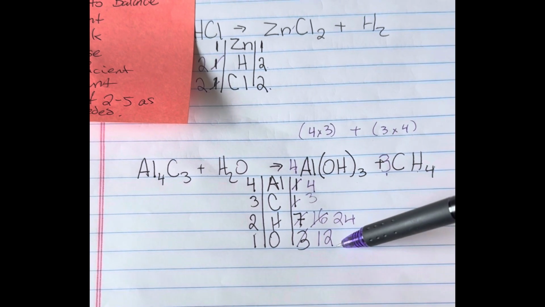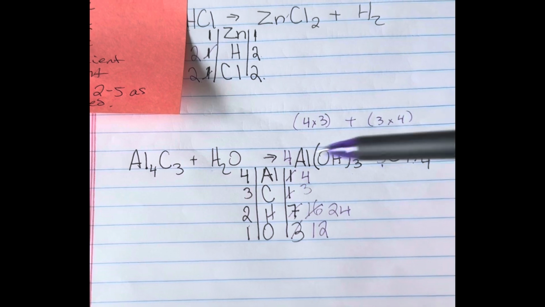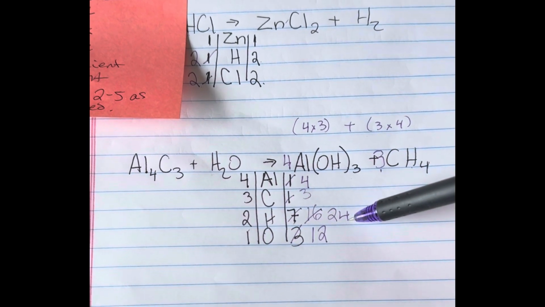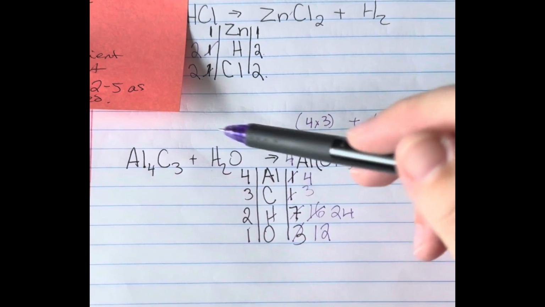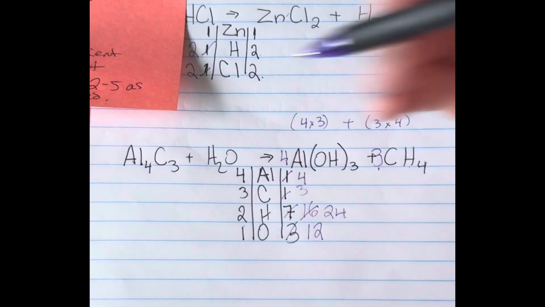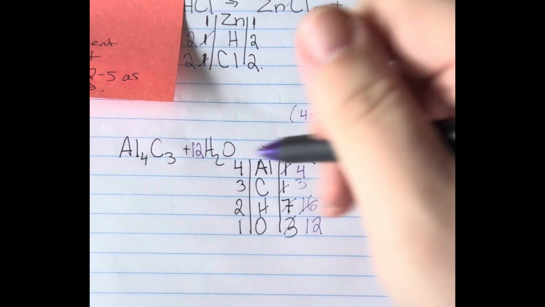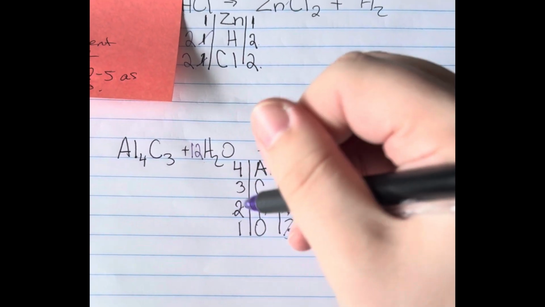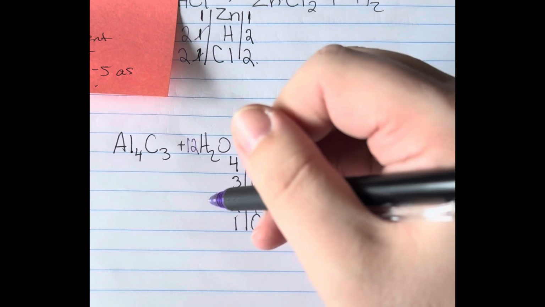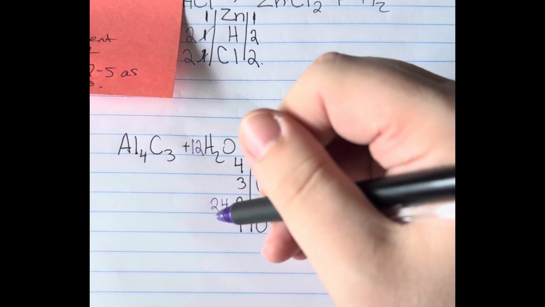So either you can look at this oxygen and go, oh, I just need to make this a 12. That works. You can also look here, 24, and this is the only place where hydrogen is on the left. So 24 divided by 2 would be 12 as well. So this has to be a 12, which means the hydrogen becomes 12 times 2, 24. And the oxygen is just 12 times 1, so 12.